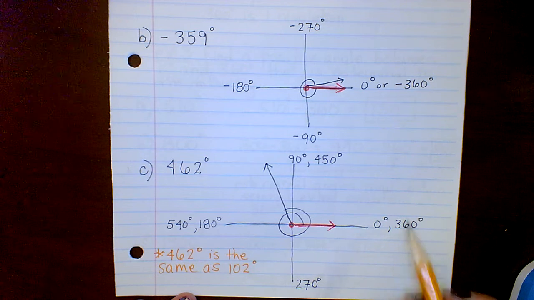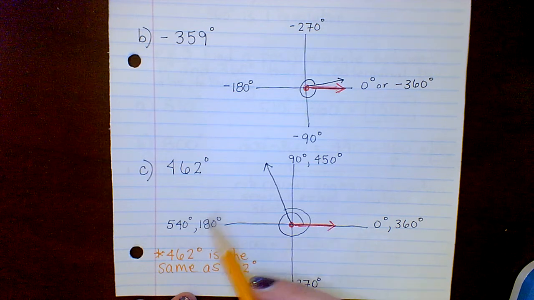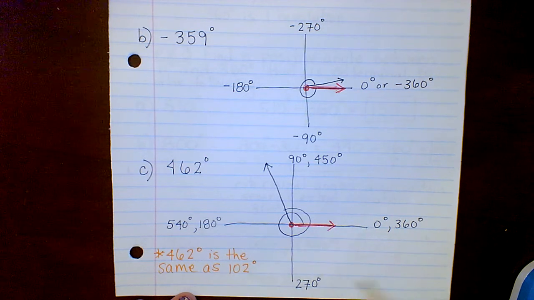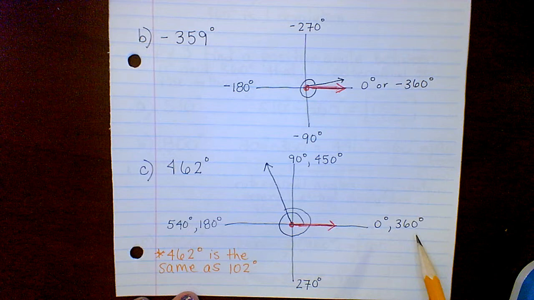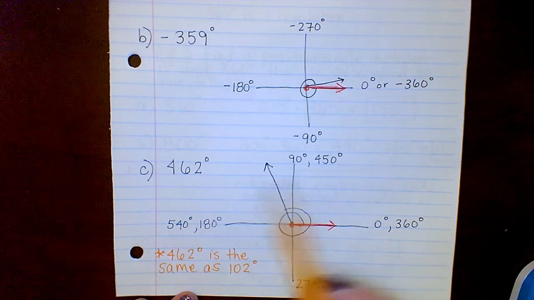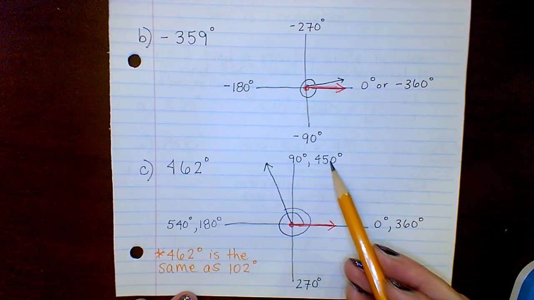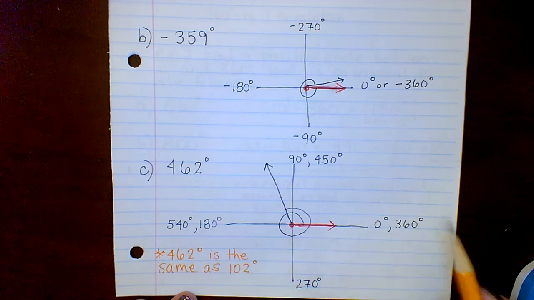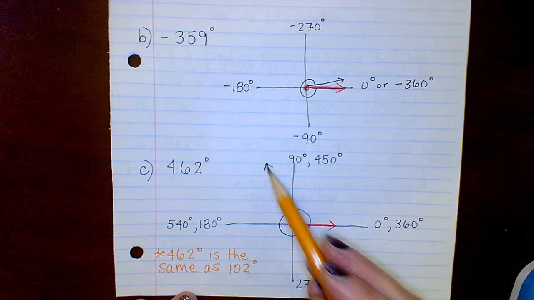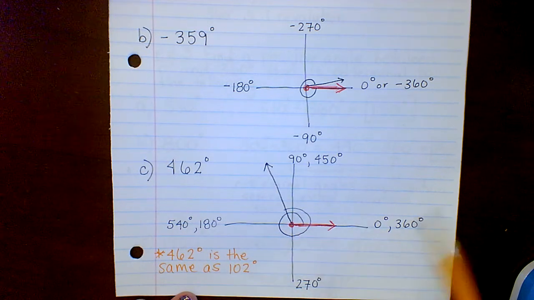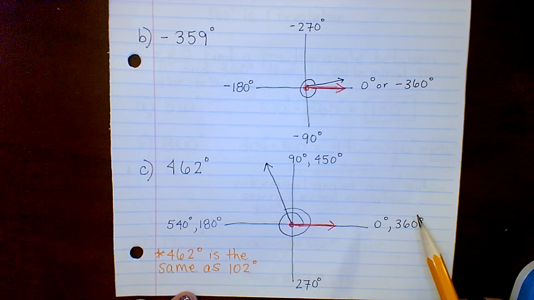If I keep adding 90, I get 360, 450, 540. So you can see that 462 is between 450 and 540, so that terminal side is going to be in quadrant 2.